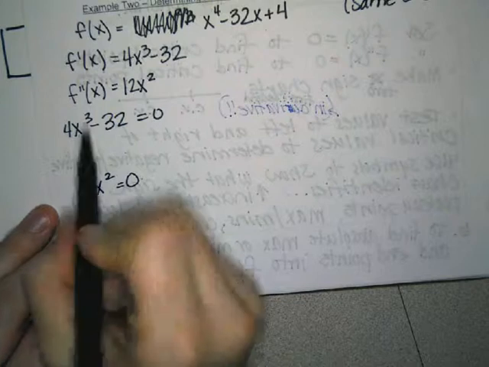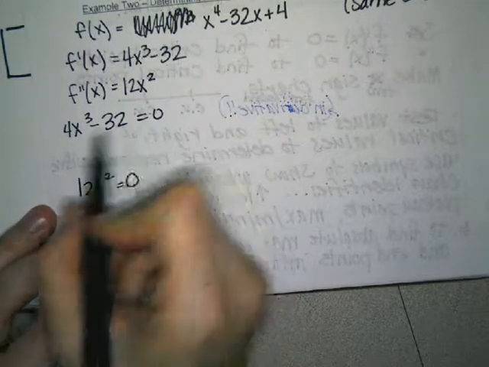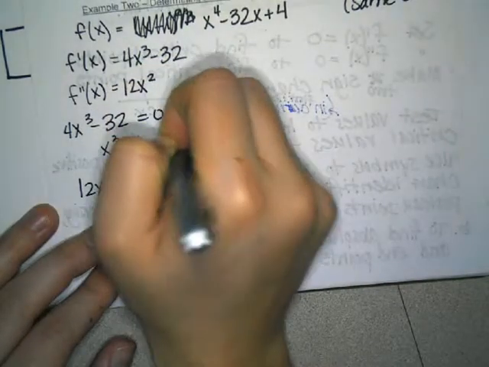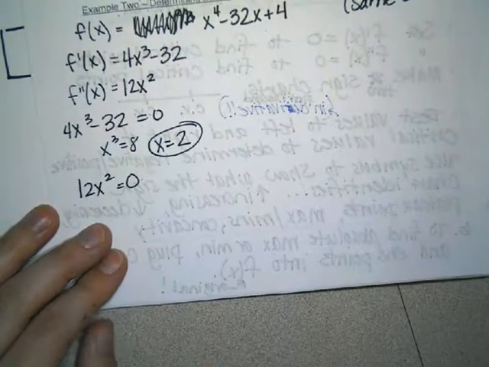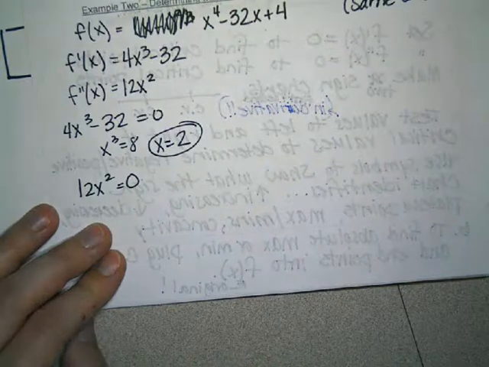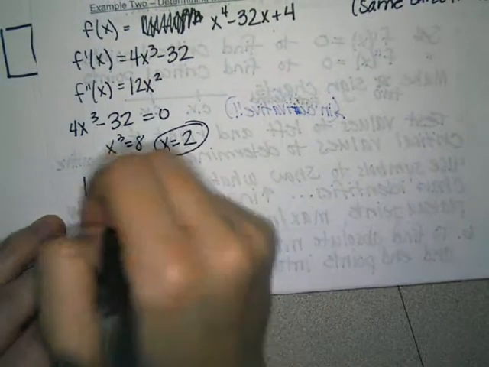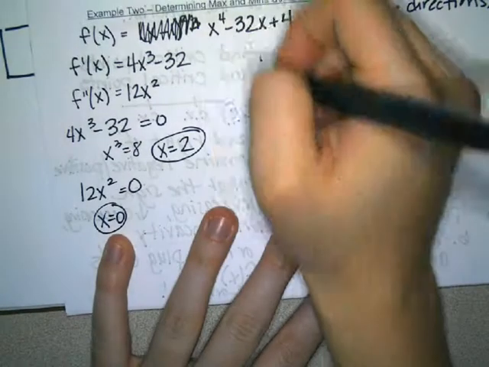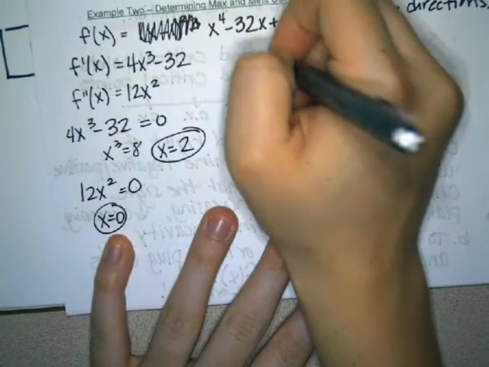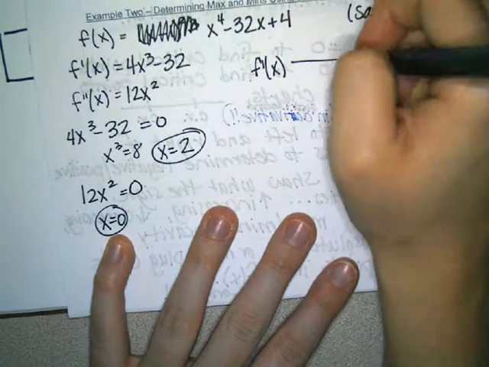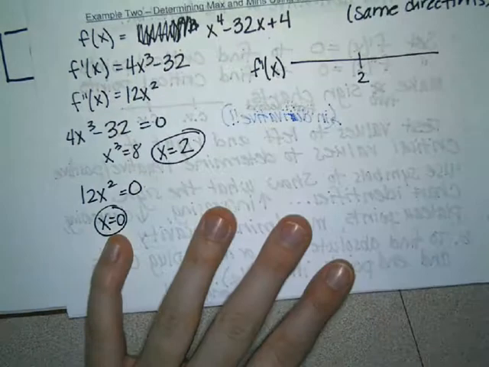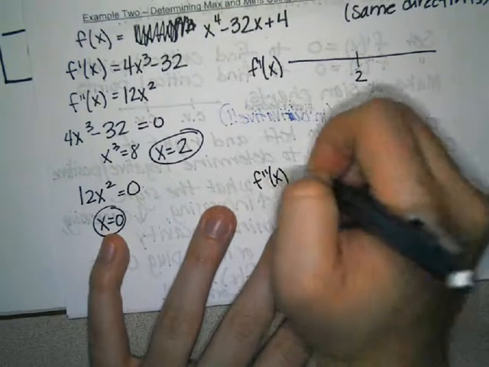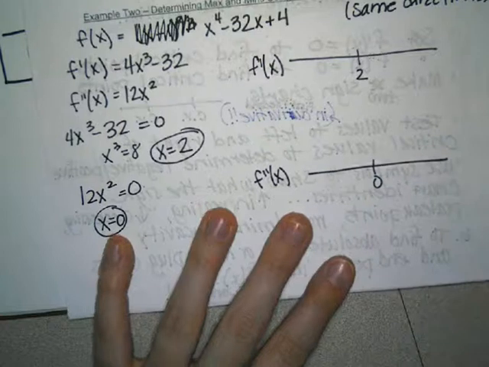Here when I solve, I'm going to move the 32 over, divide by 4. I end up getting x cubed equals 8, so x equals 2. Okay, we'll get away from that x equals 2 thing eventually. Here the only answer that can happen is that x equals 0. So my sign chart for f of x is going to have one critical value again. Your sign chart for the second derivative is going to have 1. But notice now they're different, but that's okay.